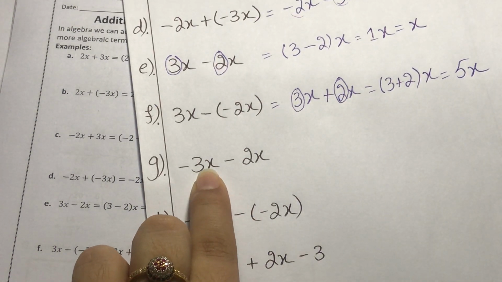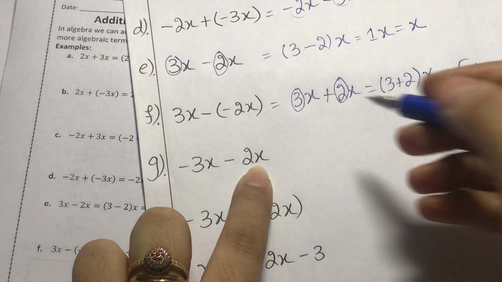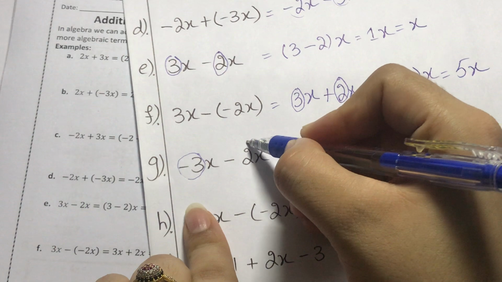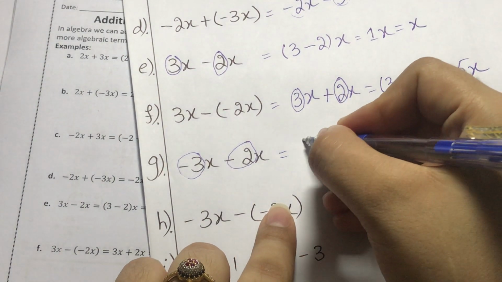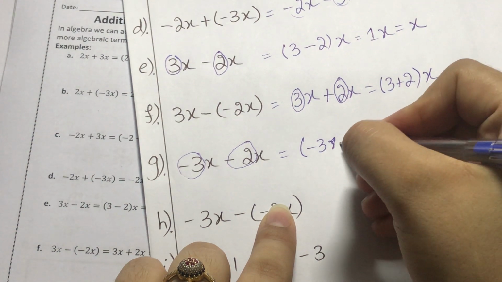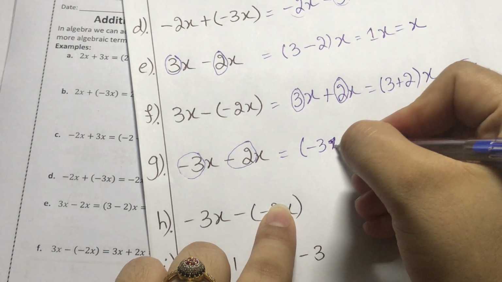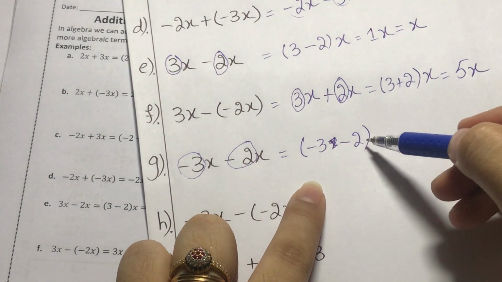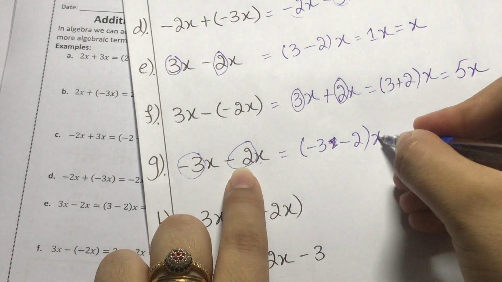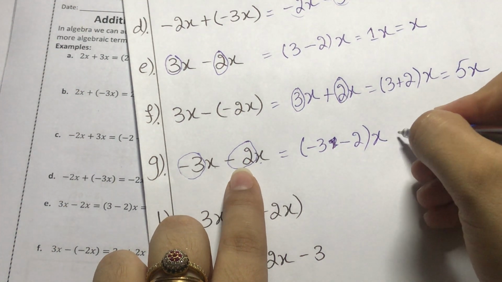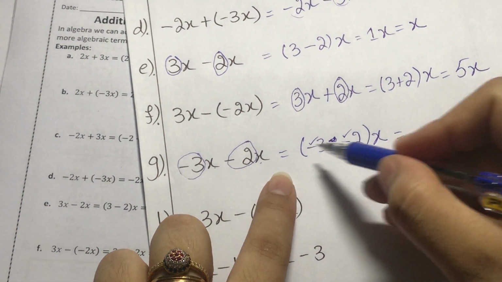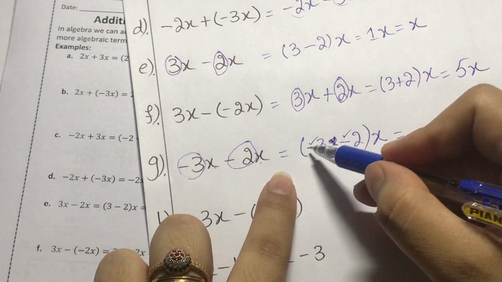Okay, now let's move to the next example. It's negative 3x minus 2x. So again identify your coefficients, and your coefficients are negative 3 minus 2, and what's your variable? X. Keep your variable. And again you can see here we have two same signs, two negative signs. So what we have to do with two same signs?